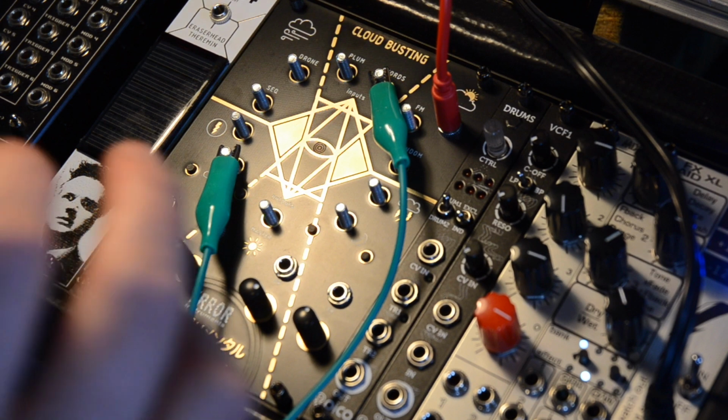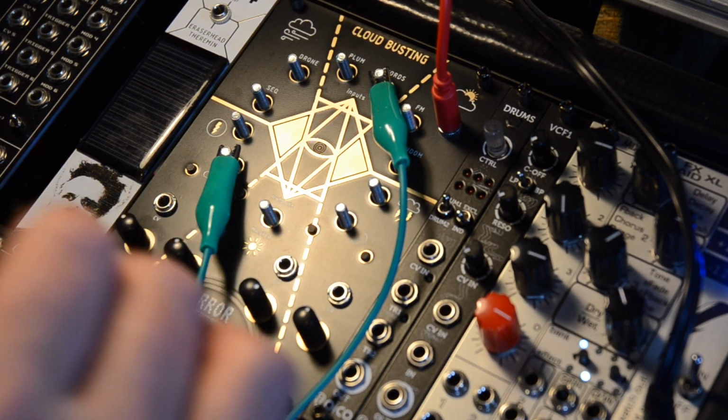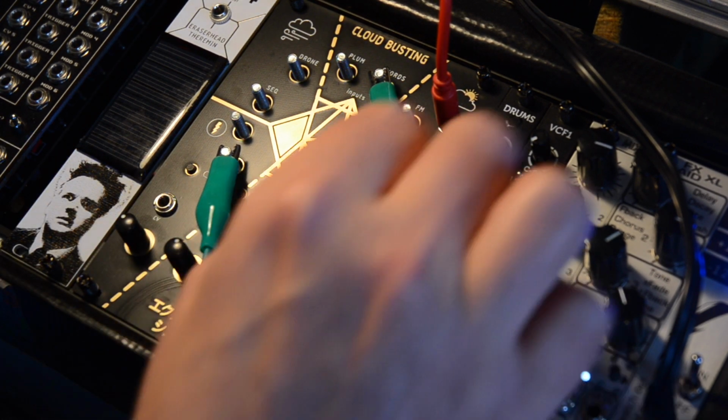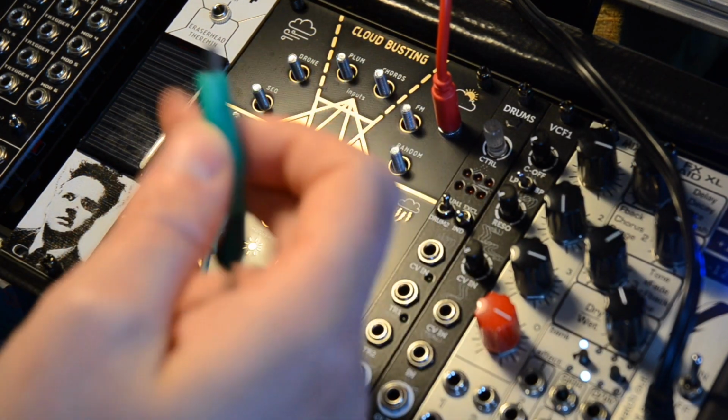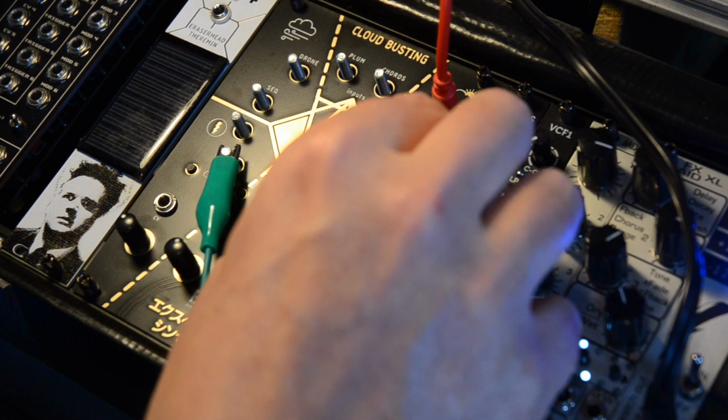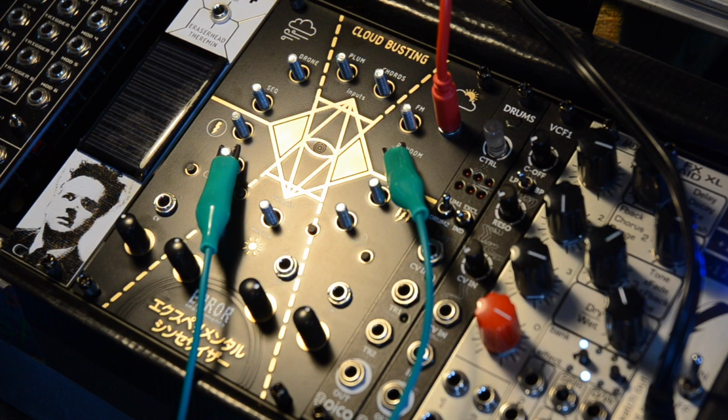This actually sounds a lot like my neighbor parking his car. And again, even with this envelope, connecting it to the random randomizes the speed.